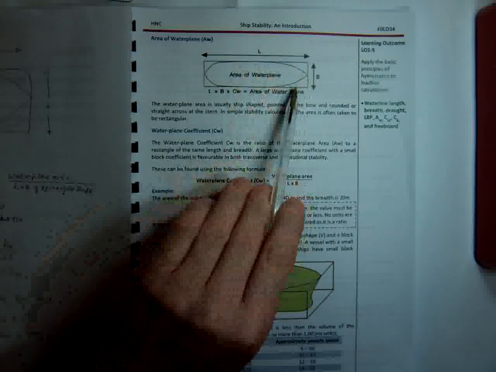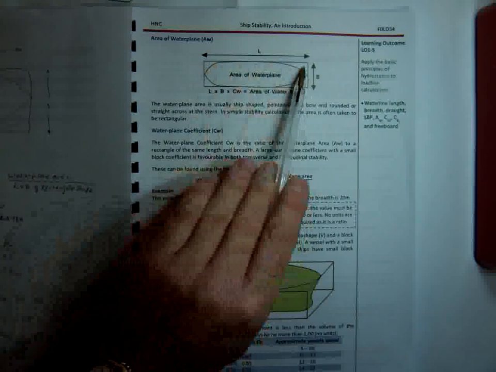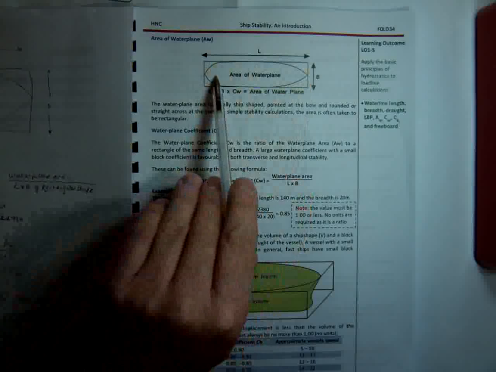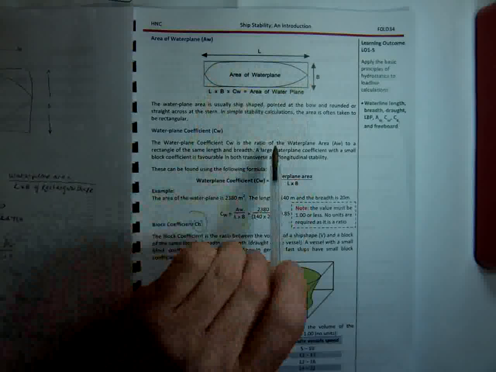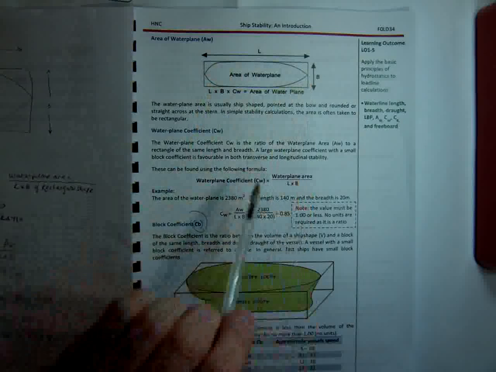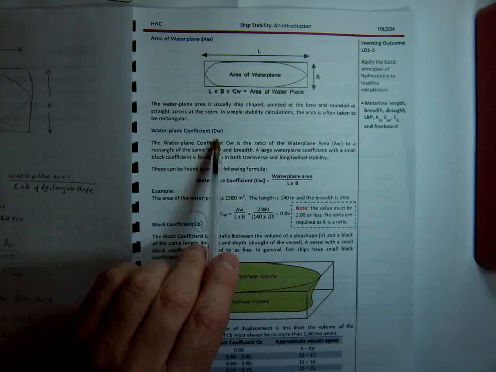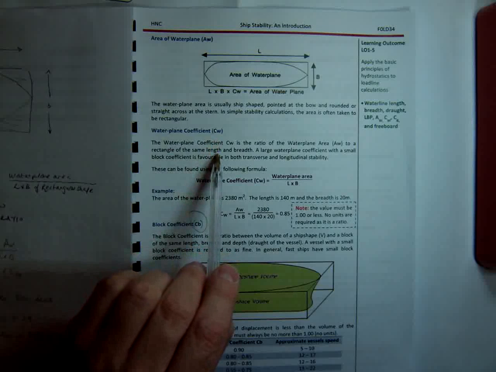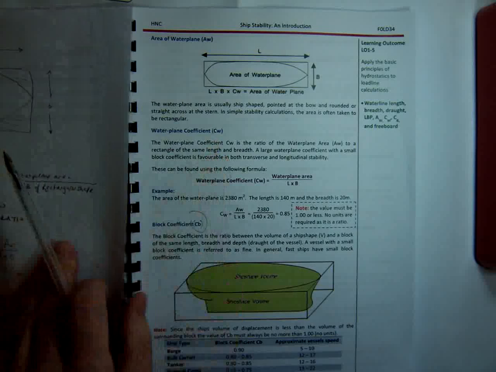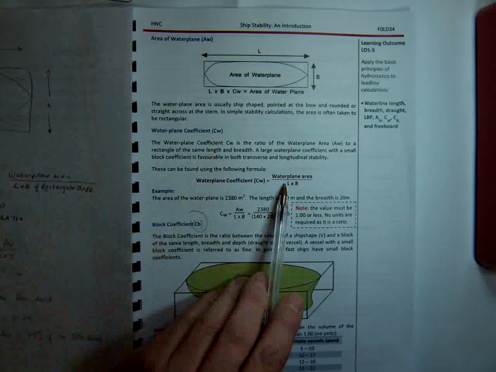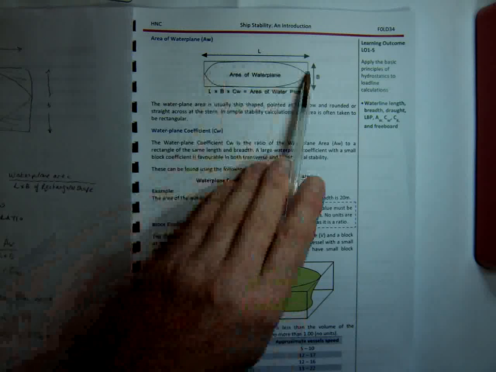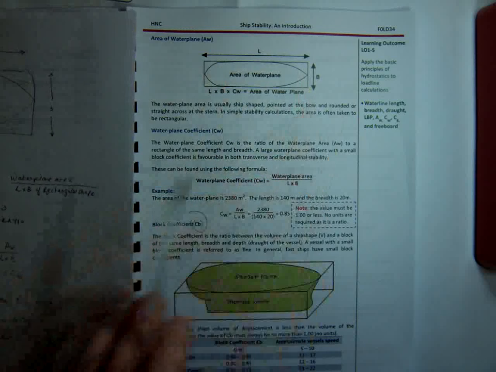You have a ship shape here, and you can see it doesn't cover the whole area. So how do we solve this problem? Well, we need to work out our waterplane coefficient. And the waterplane coefficient is a ratio between our waterplane area and the actual length and breadth. So let's have a look at that in a little more detail.